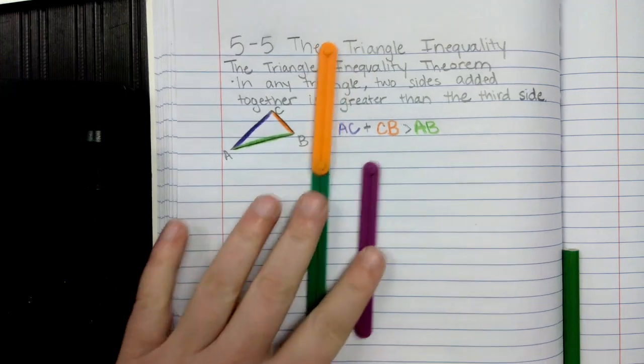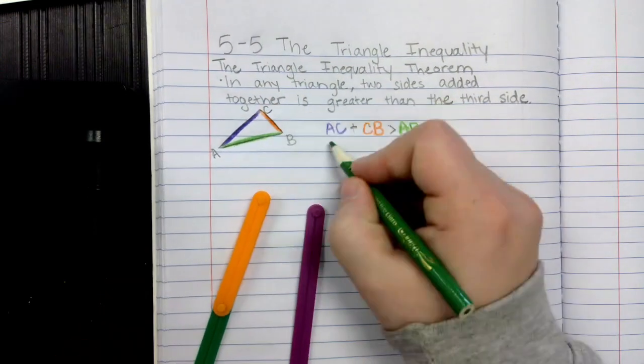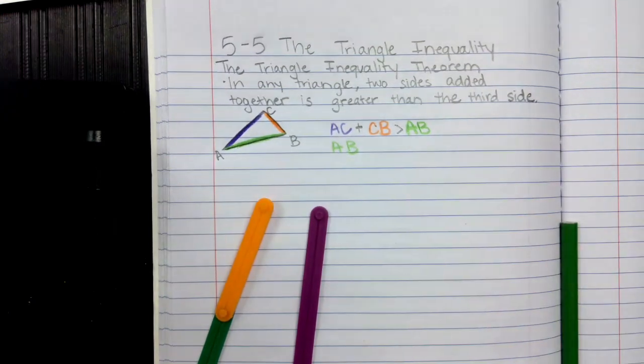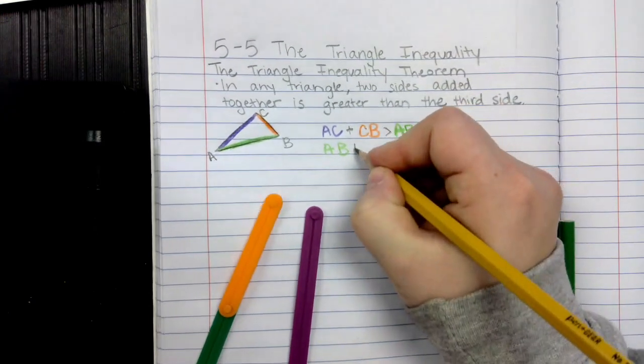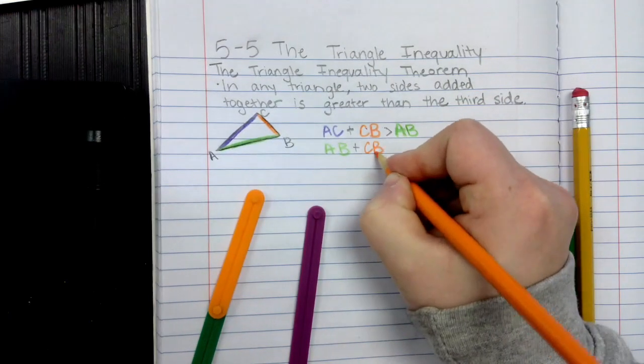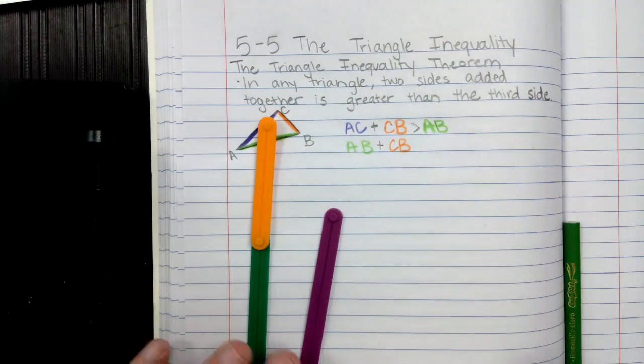Yeah. Yep. So orange and green, I'm going to do my green is AB, with my orange, CB, is bigger than the purple.